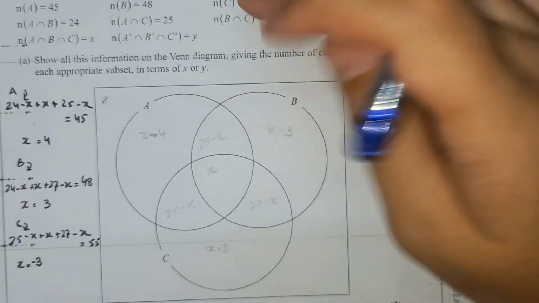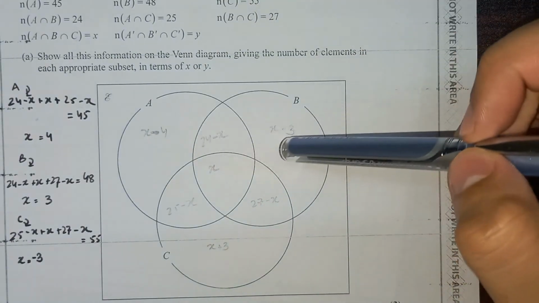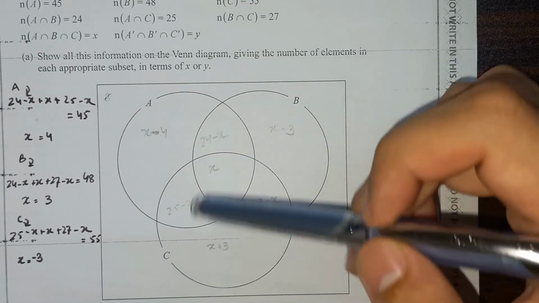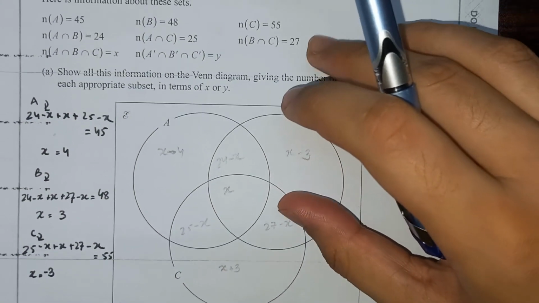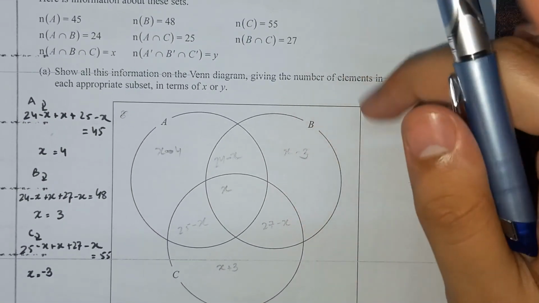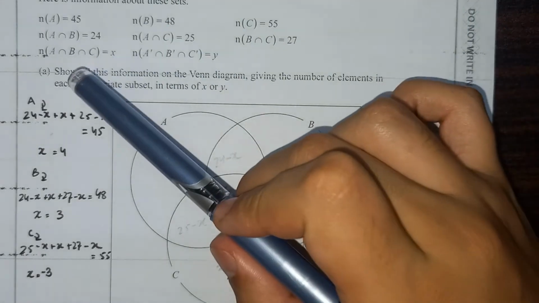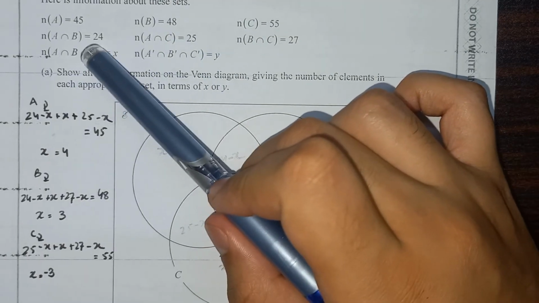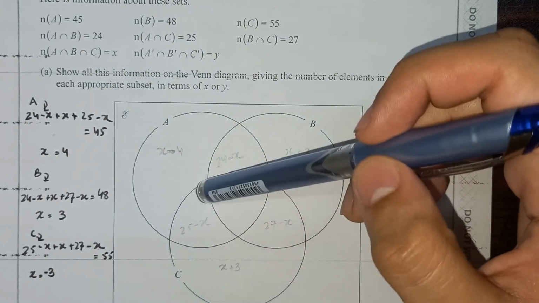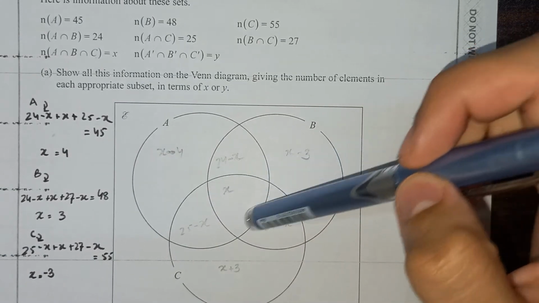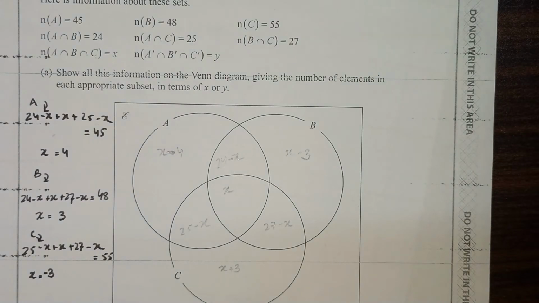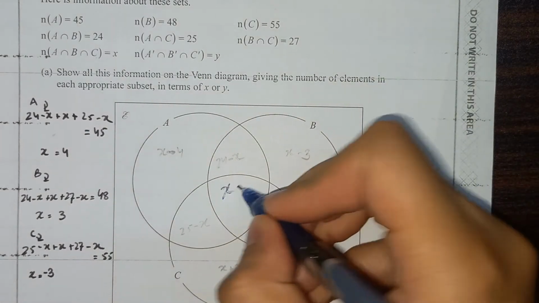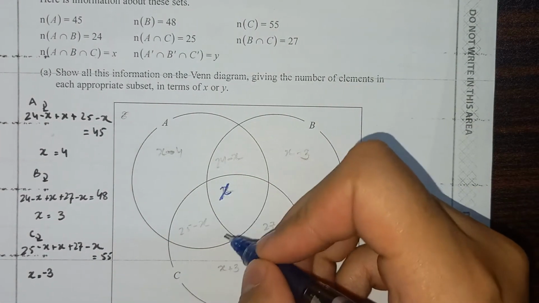Out of 45, some can be common with B, some can be common with C, some can be common with all of them. So the only thing we know that we can write is A intersection B intersection C, which is only this part because it's common in all three. So we have written X over here.